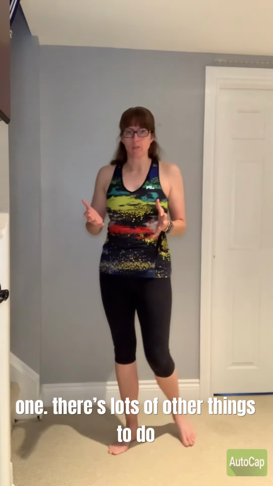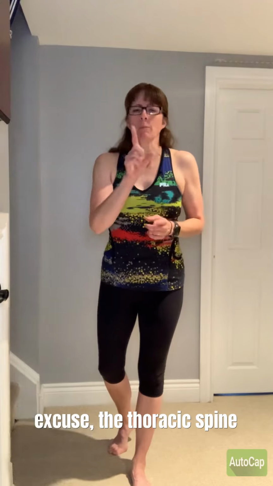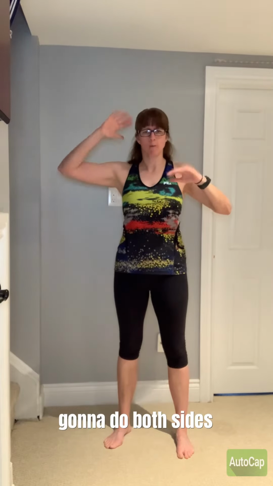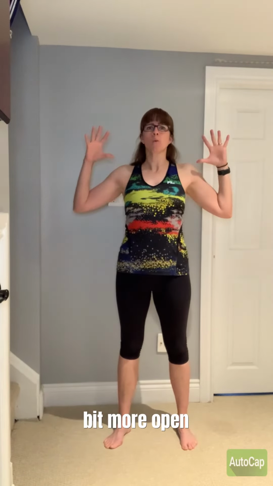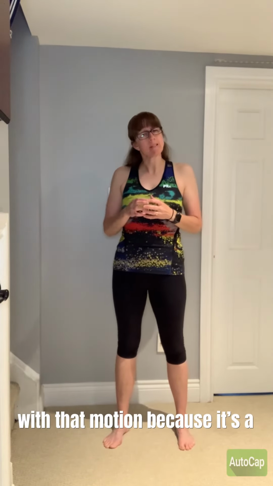There's lots of other stuff we can do for that cervical spine, but the first thing is to make sure the cervical spinal alignment is present. Then start, and of course you're going to do both sides, right? Maybe try 5 or 6 of those per side. See how it feels for you. I'd love to hear about that. Does it feel a little bit more open, stretched, and mobile? Is it uncomfortable? Let me know, and we could strategize some of those little difficulties we might have with that motion, because it's a tricky motion. It's so small, right?